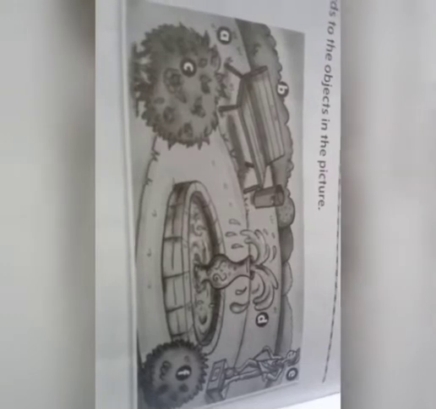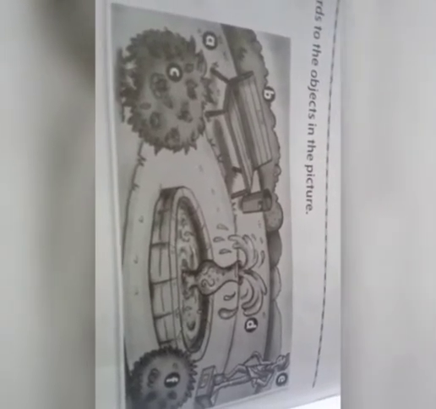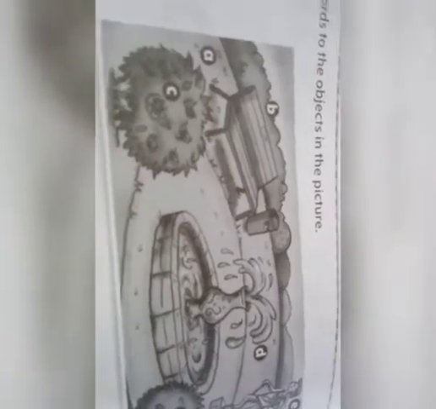Now match the words to the objects in the picture. This is a picture. We have a fountain, a bench, a bush, a statue, and flowers on a bush. So these are all the things, and there is a long list of words over here. Now you're going to match these words to the picture. That is what you have to do yourself. It is very simple. Next part.